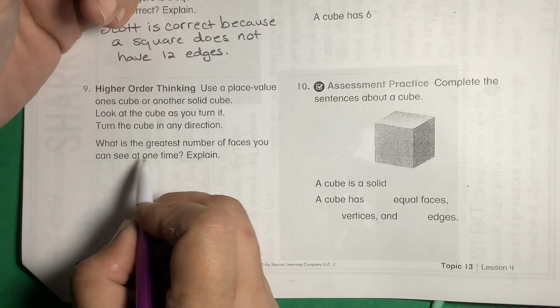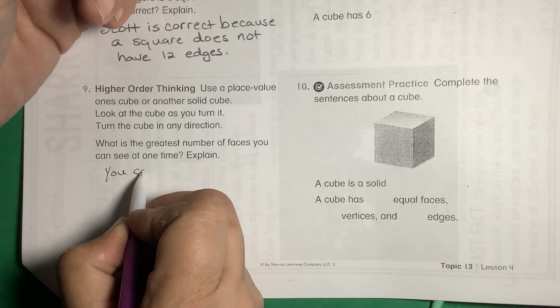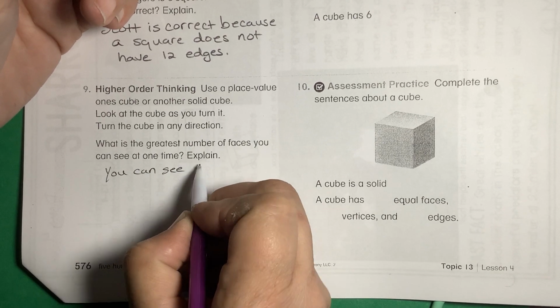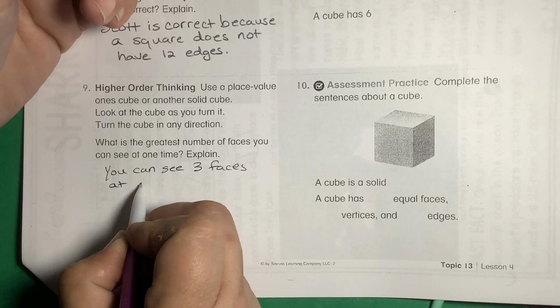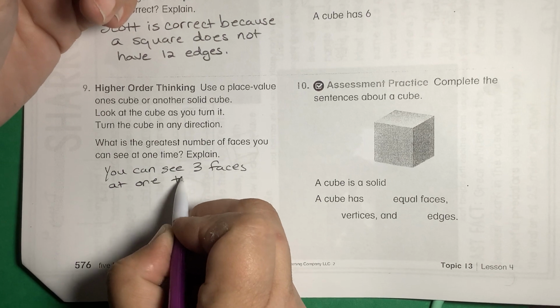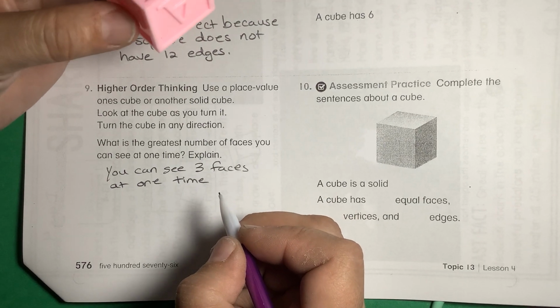Alright, so what is the greatest number of faces you can see? You can see 3 faces at one time. And do we know the reason for that?